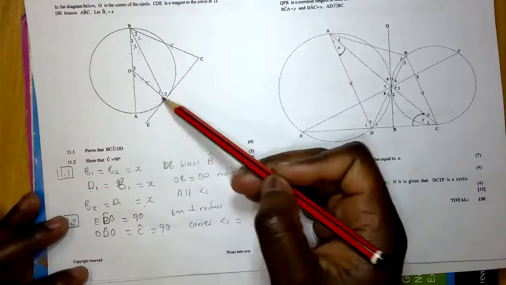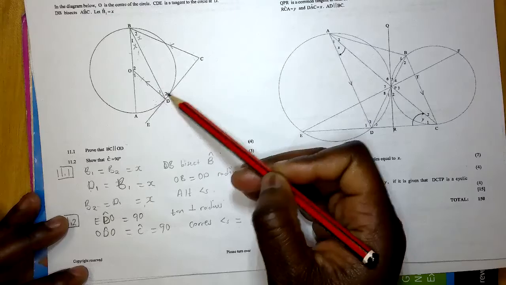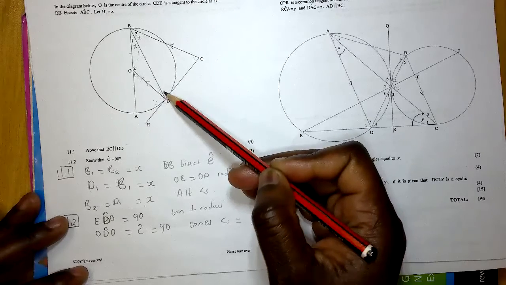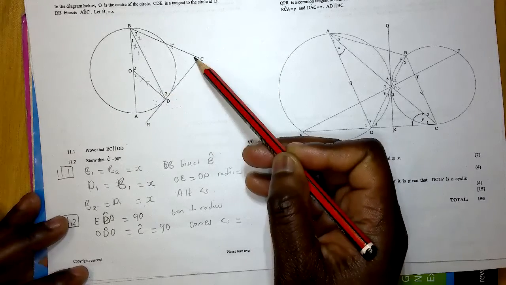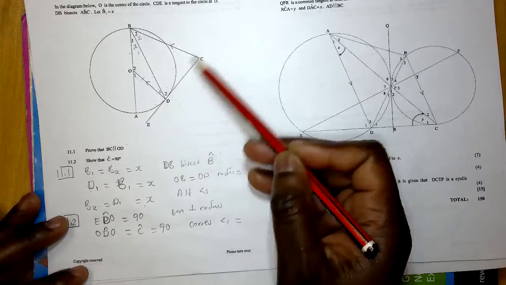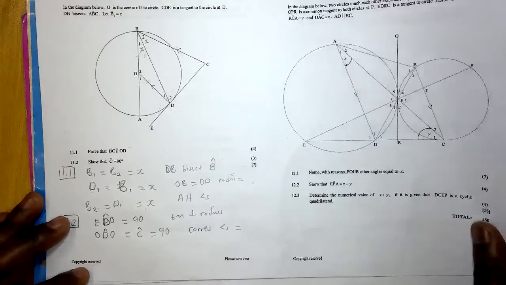Here you can also use D1 and D2, which should give you 90. And when you say 90, it means that here is also going to be 90, because when you add the two, they must give you 180. So that's what we have there.